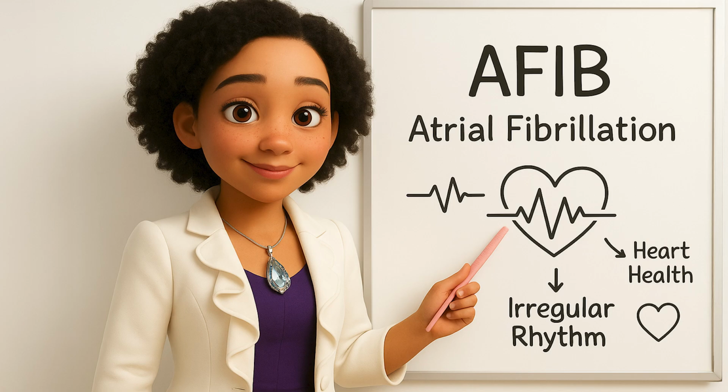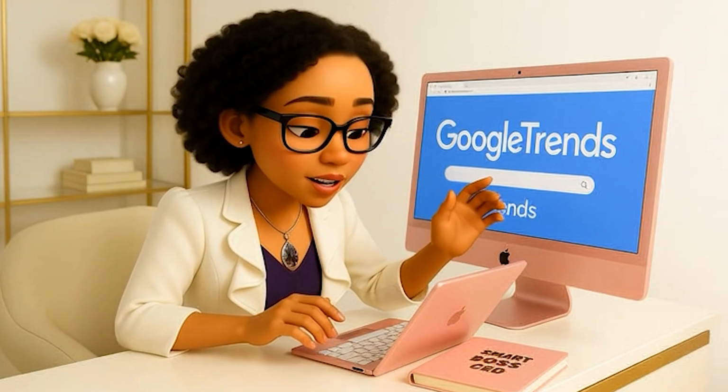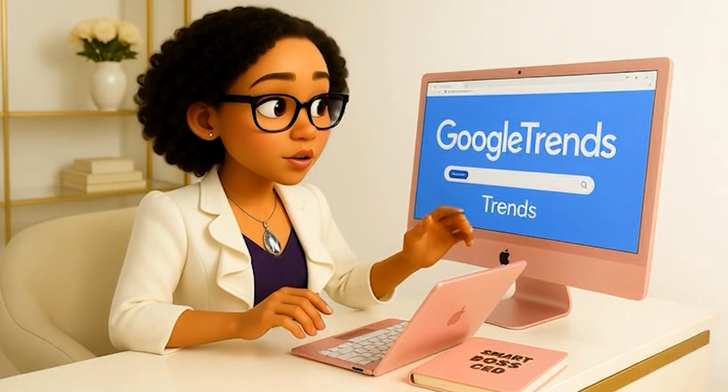But I found another subtopic that's really entertaining and trending right now, so I kind of want to put the two together. I actually found it on Google Trends. Google Trends is another website to look up what's trending. So yeah, Google Trends is good for trending topics.